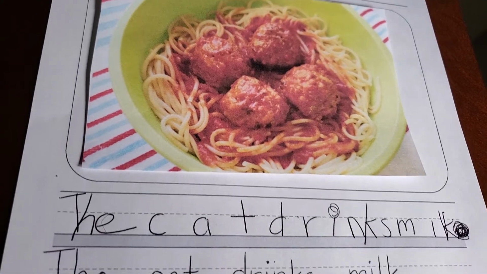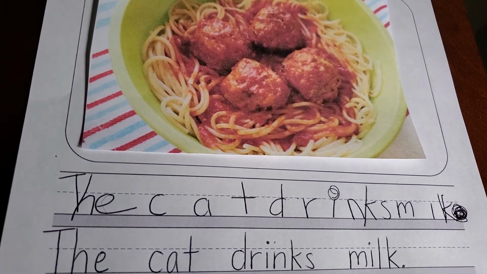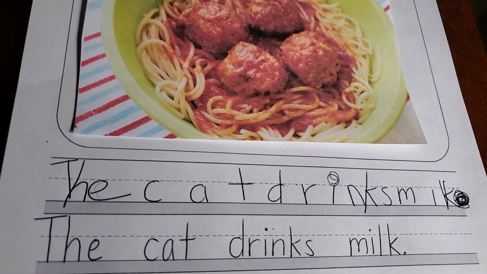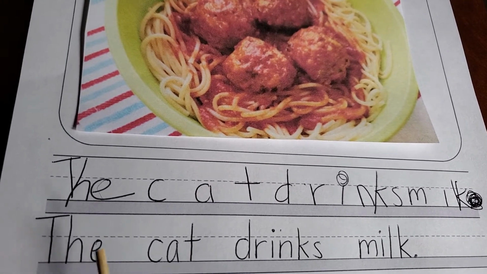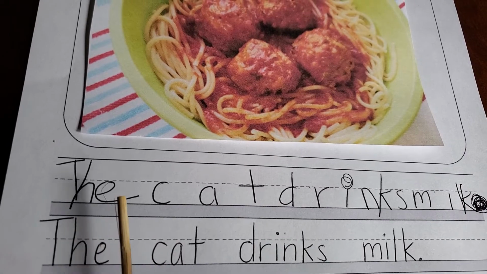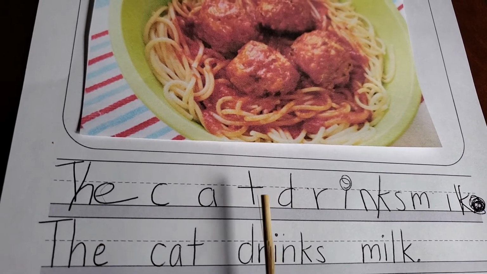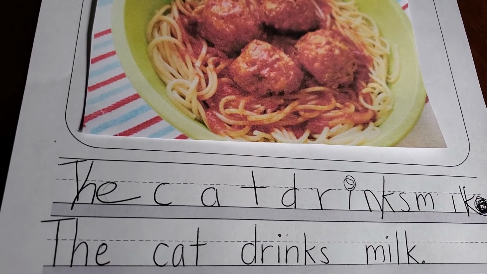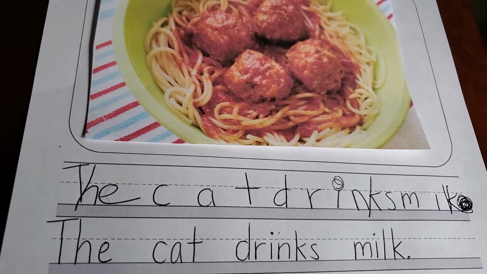Okay, so let's look at the second sentence. Now that is much easier to read. And why is that? Because there are even spaces between the letters in a word, and there's a nice big, even space between the words. So that makes it a lot easier to read. So what does that have to do with spaghetti and meatballs?